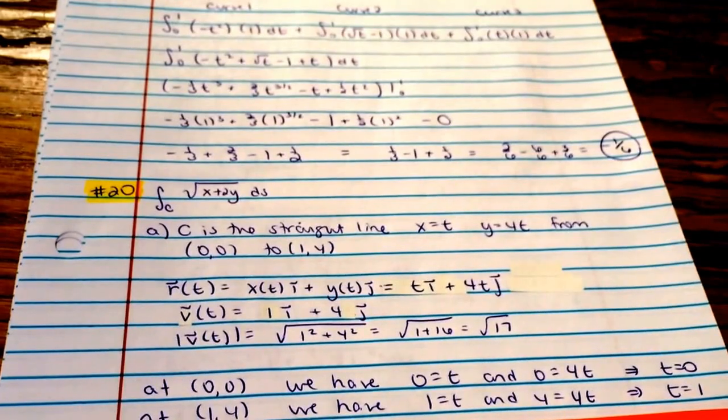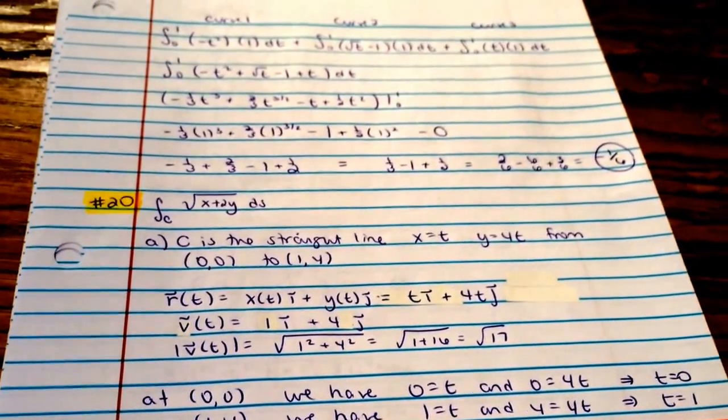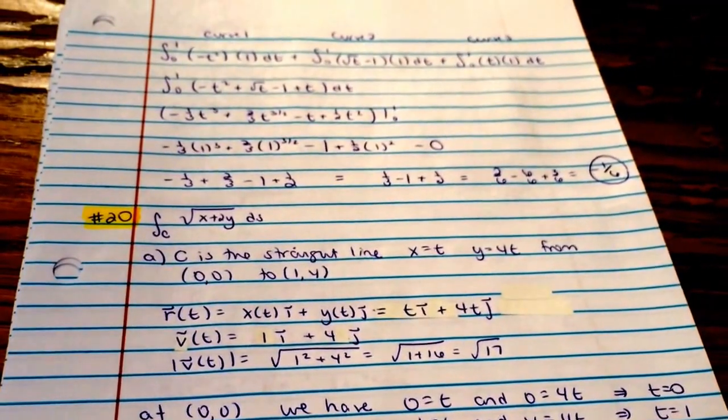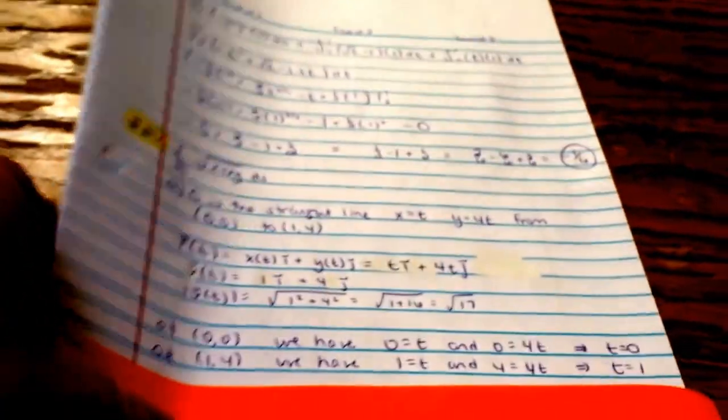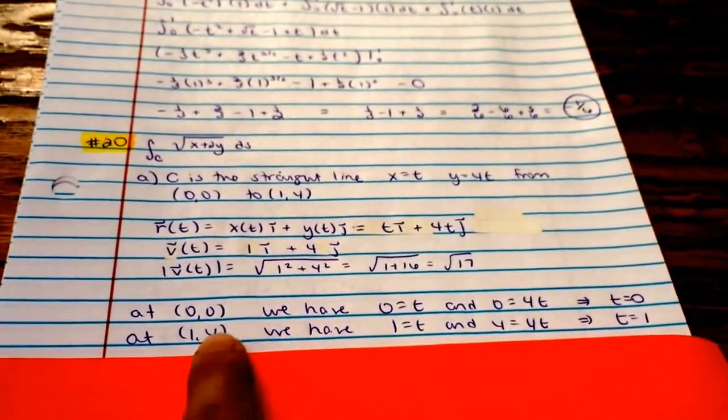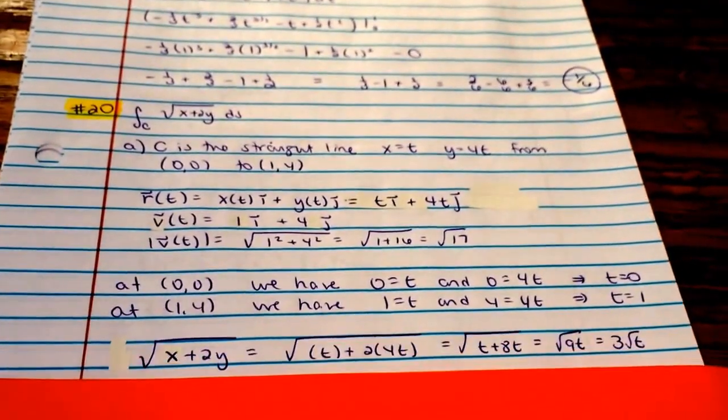And then at (1, 4), you put 1 in place of the x, you put 4 in place of the y, together, that tells you t is 1. So this one, the t is between 0 and 1. So that's how you figure it out if they didn't give it to you. You're just plugging them in to solve for them.